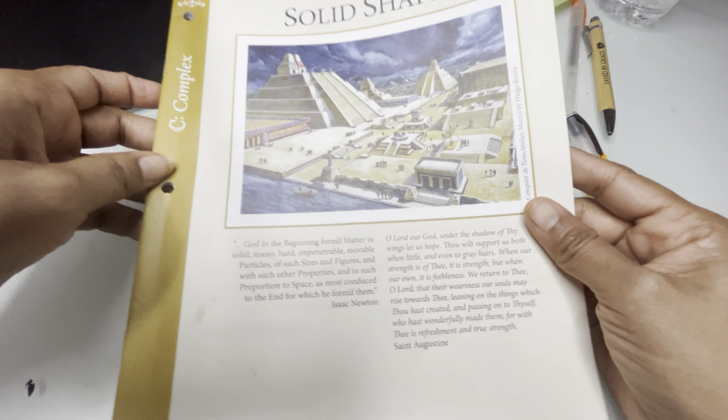The first term is polyhedron. A polyhedron is a portion of space bounded by plane polygonal faces that form an enclosed solid. The plural of polyhedron is polyhedra. Polygonal faces are multiple faces.